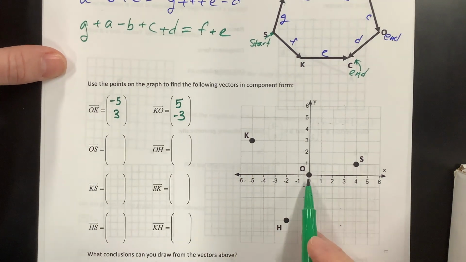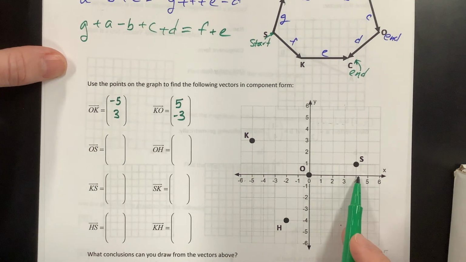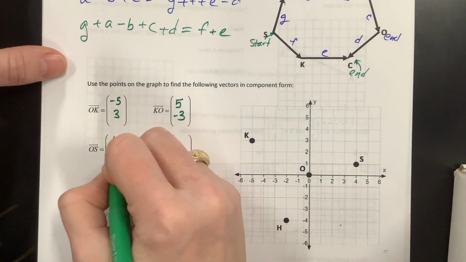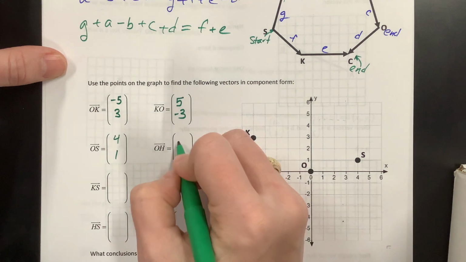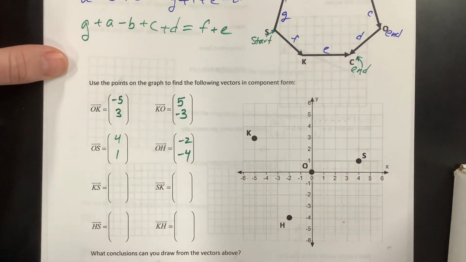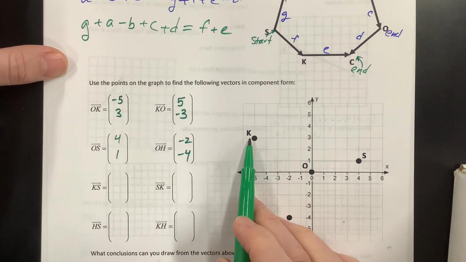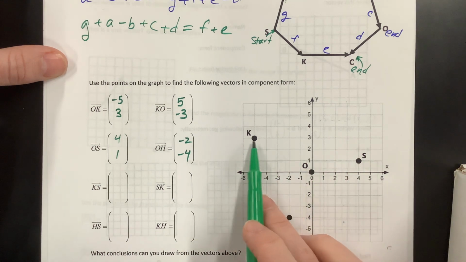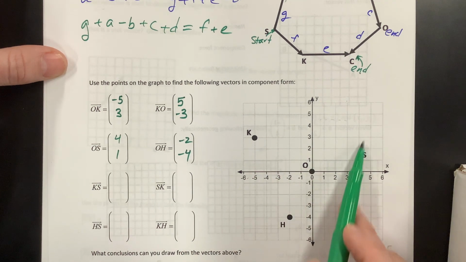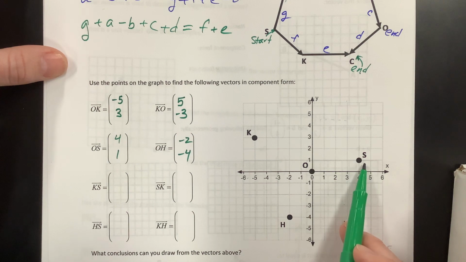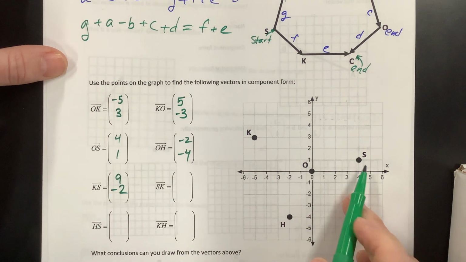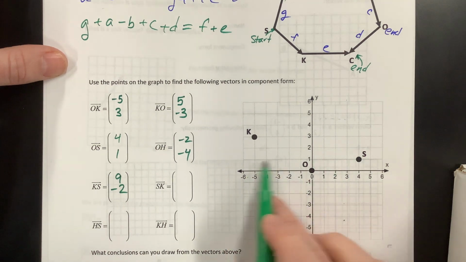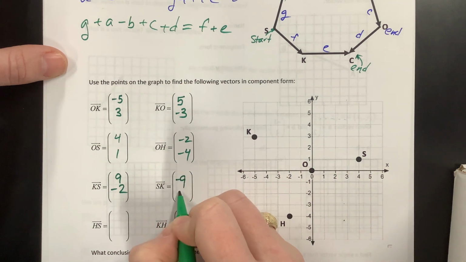Okay. OS, I start here and I'm moving 4 in the X direction and 1 in the Y. OH, I'm going -2, -4. KS starts here and gets all the way to S. So I've gone from -5 to +4. That means I went 9 units. From 3 to 1, I went down 2. So this is 9, -2. SK would do the opposite. I would go -9, +2.